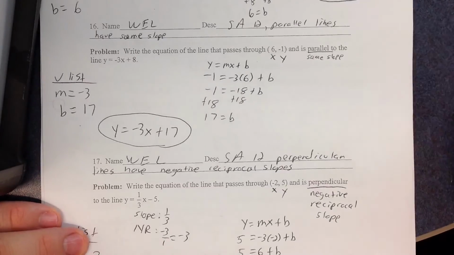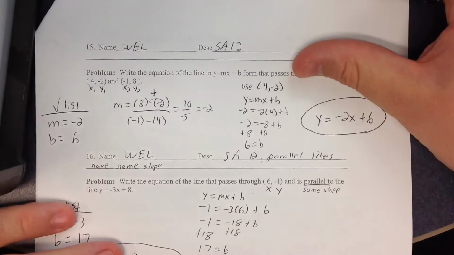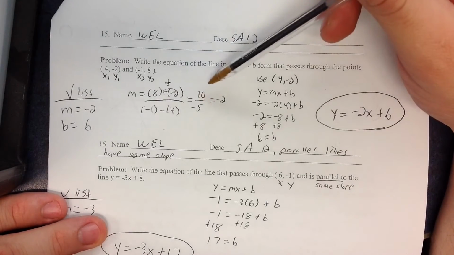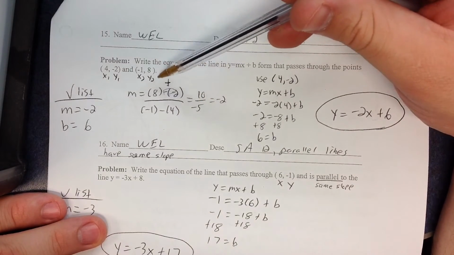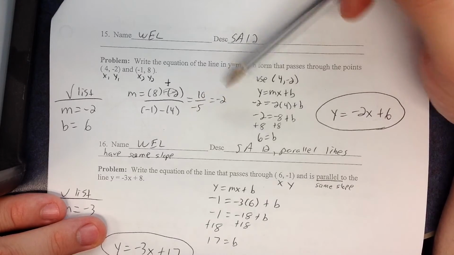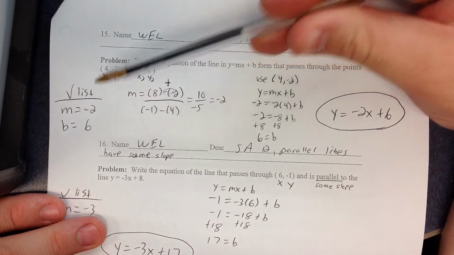Number 15, in this problem, they give me 2 points. So if they give me 2 points, I've got to find the slope. Again, that's just the slope formula. And that will give me 10 over negative 5 is negative 2. So negative 2 is my slope.